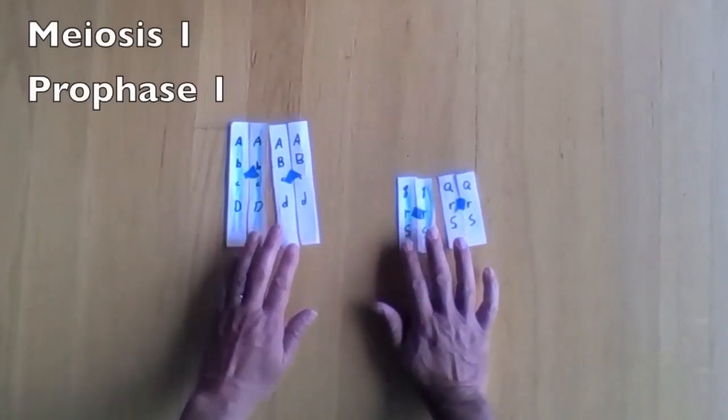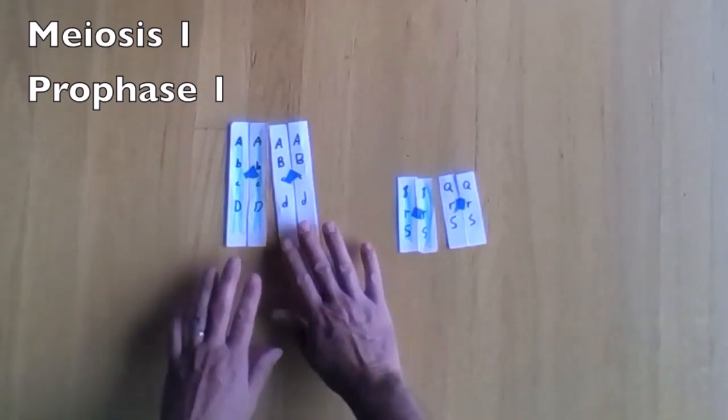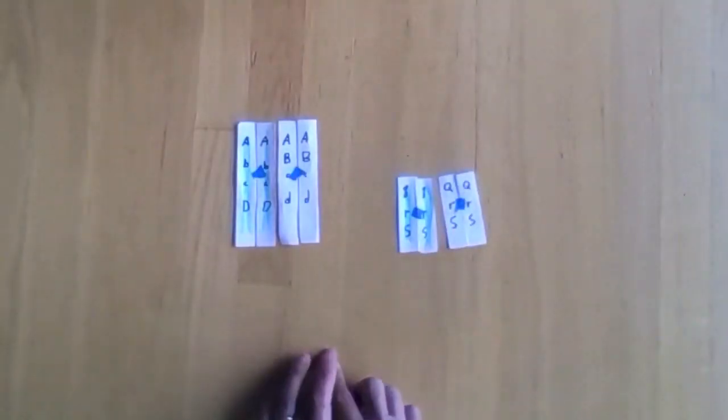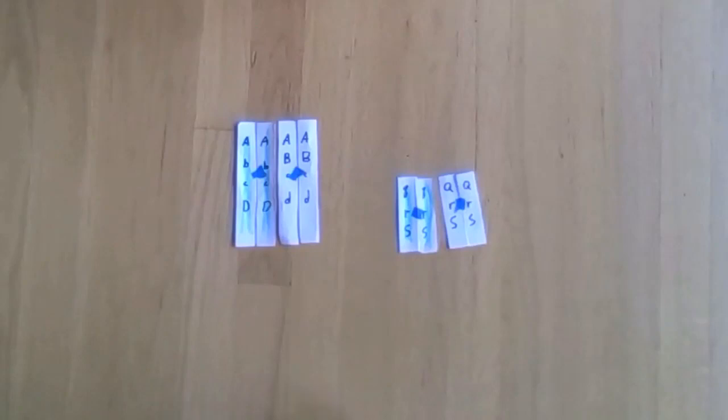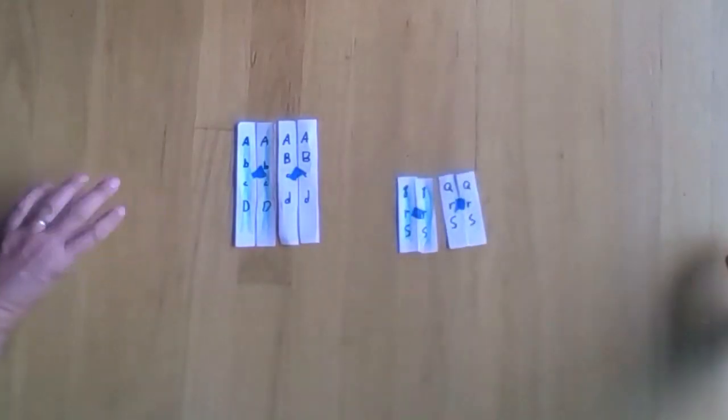Prophase 1 of meiosis 1 is a busy time. The centrioles that duplicated during G2 phase of interphase migrate to either side of the cell. The nucleolus disappears. The nuclear envelope breaks down. And note that the chromosomes align with their homologs, forming a tetrad.